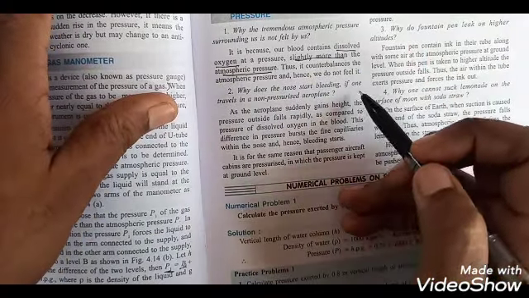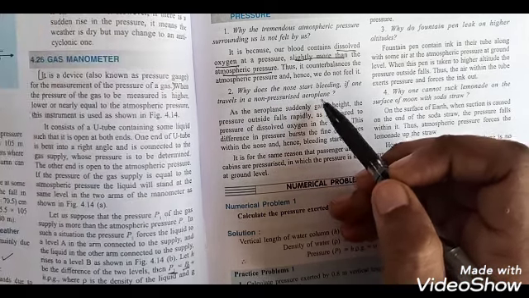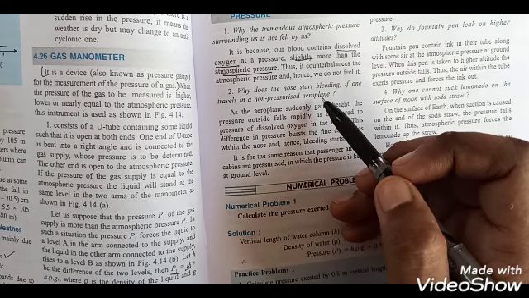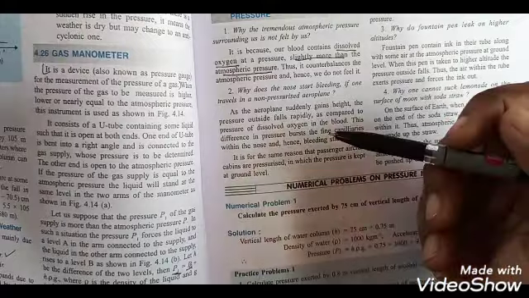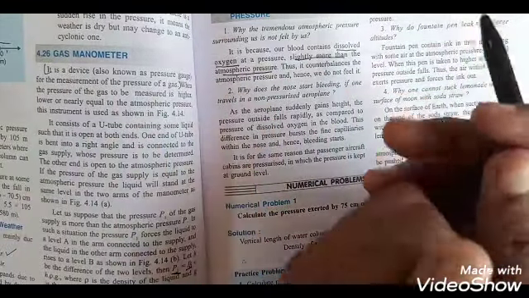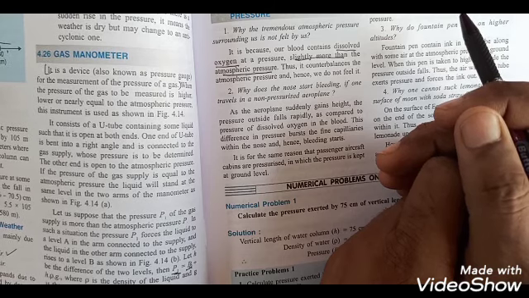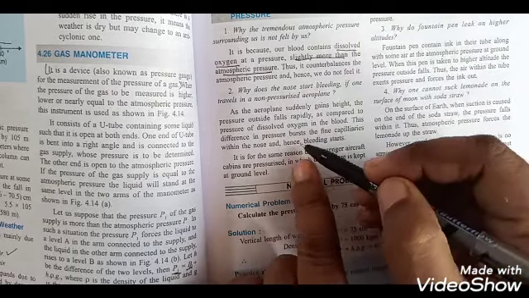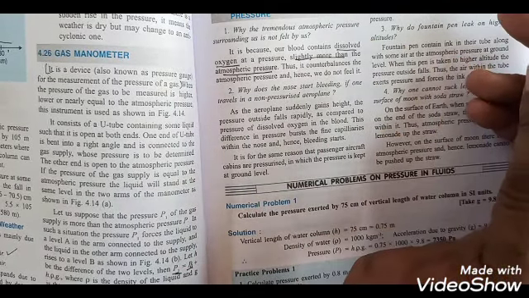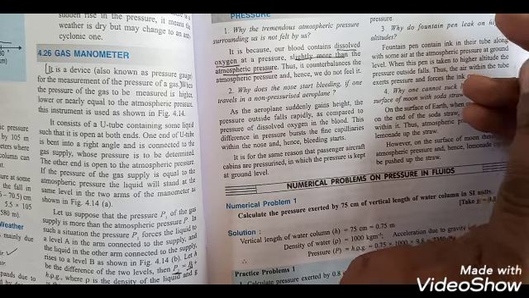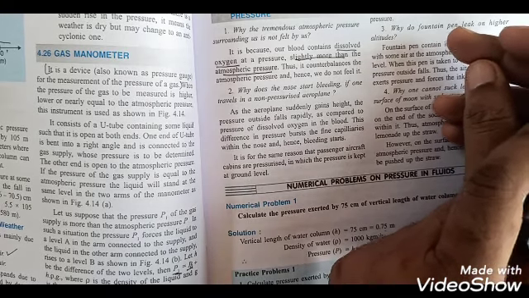Why does the nose start bleeding if one travels in a non-pressurized aeroplane or goes to some higher altitude? Mountain areas, very high altitude. Why does it happen? See, at normal height, in our body, oxygen is dissolved. That oxygen has a pressure slightly more than atmospheric pressure, so inside pressure is there. But when we go to higher altitude, outside pressure decreases because the height of the air column decreases. We have already discussed.